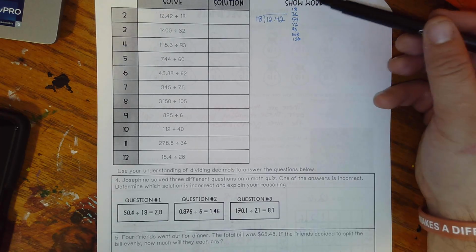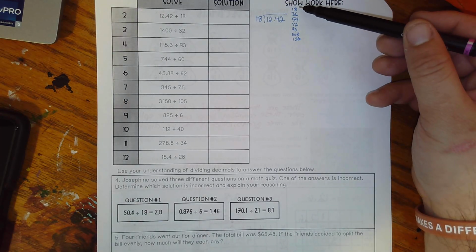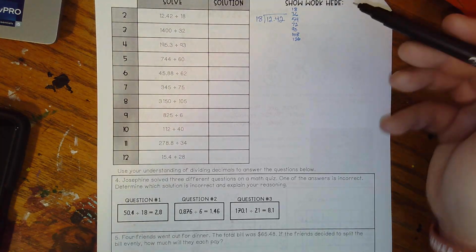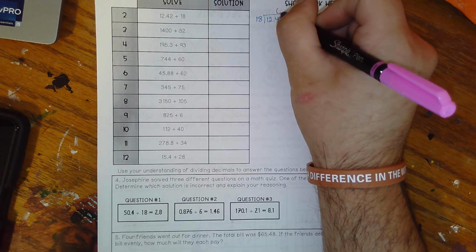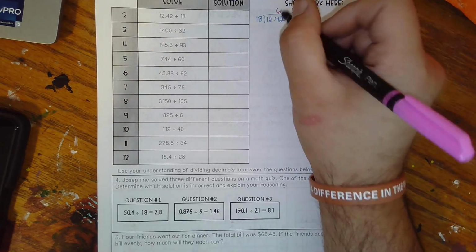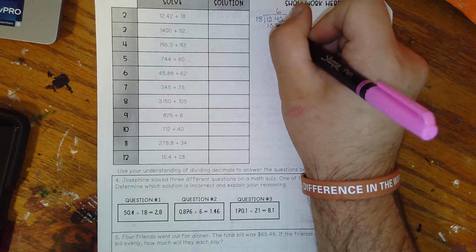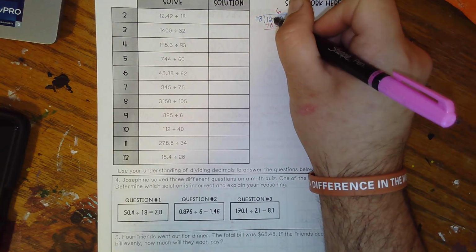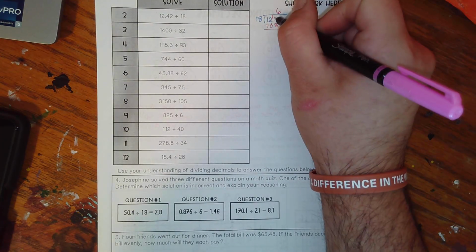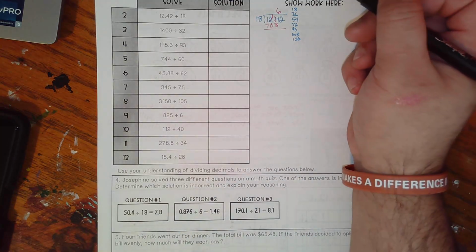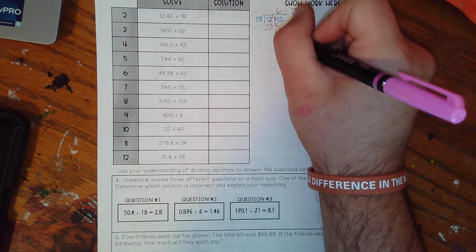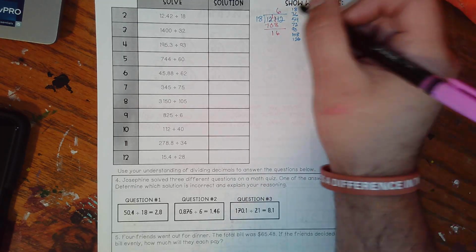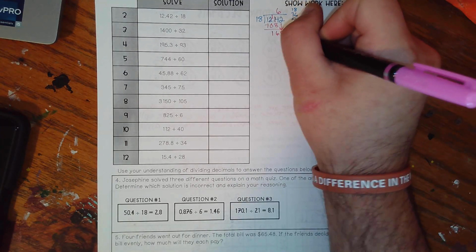Okay, so you can see that 18 fits into 124 1, 2, 3, 4, 5, 6 times. So I'll write my 6 right there. That's going to give me 108, and I subtract. Can't take 8 from 4, so I go next door and borrow. That's a 1, and that's a 14. 14 minus 8 is 6. 1 minus nothing is 1, and I bring down my 2.